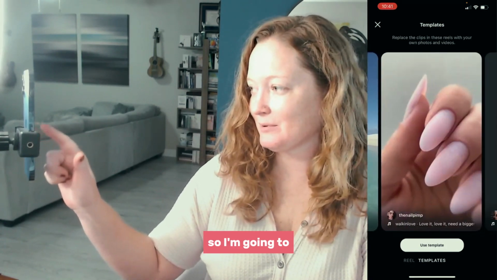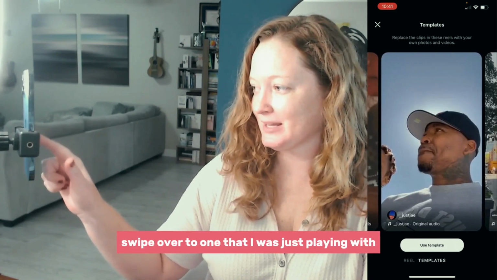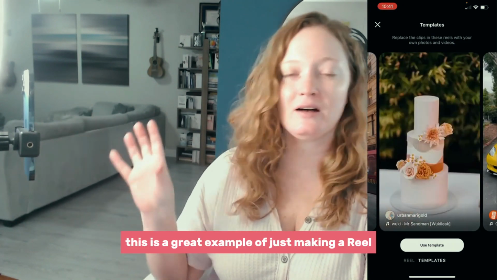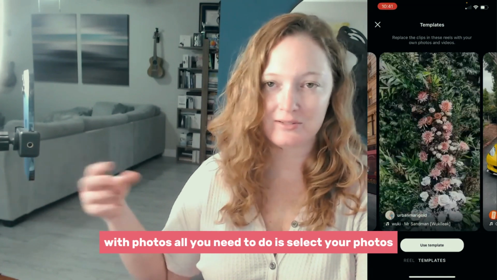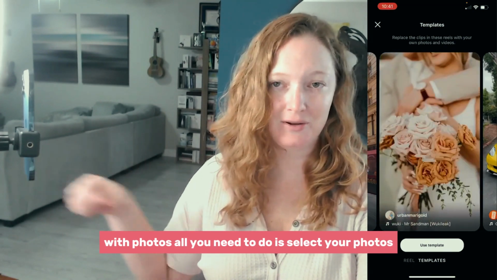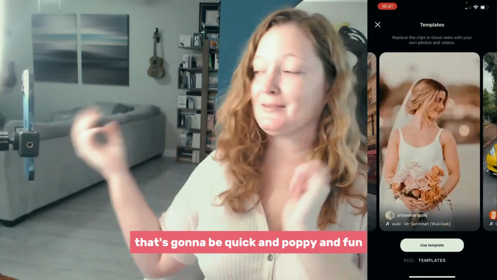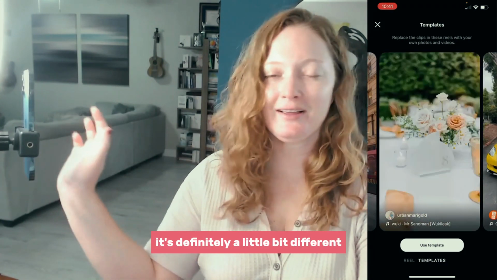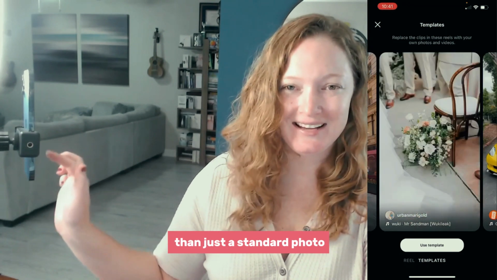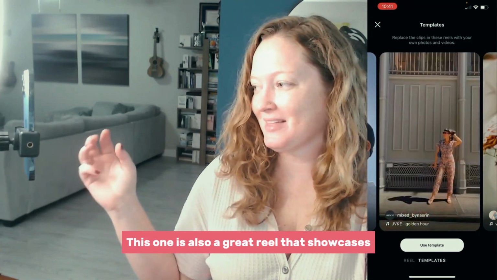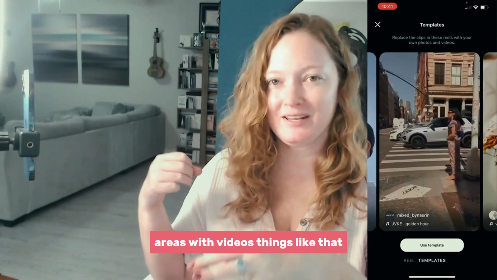So I'm going to swipe over to one that I was just playing with. I'm gonna show you this one first. This is a great example of just making a reel with photos. All you need to do is select your photos, and it's gonna put it together to that music. That's gonna be quick and poppy and fun, exciting. It's definitely a little bit different than just a standard photo. This one is also a great reel that showcases areas with videos, things like that.